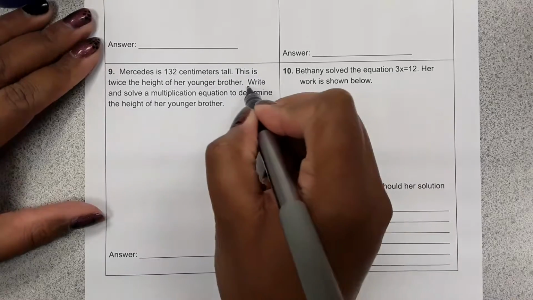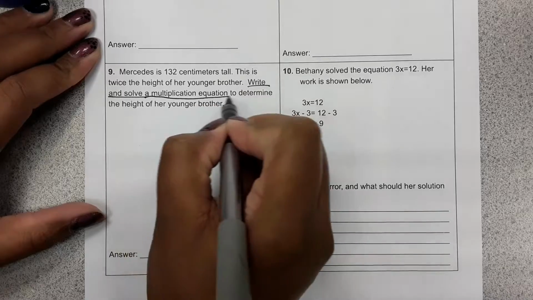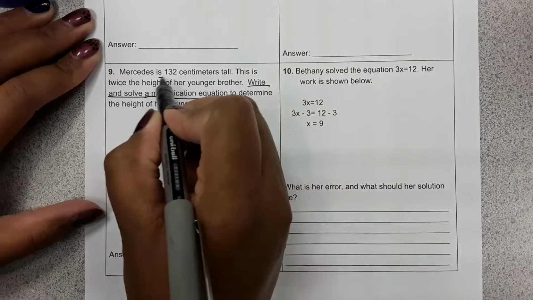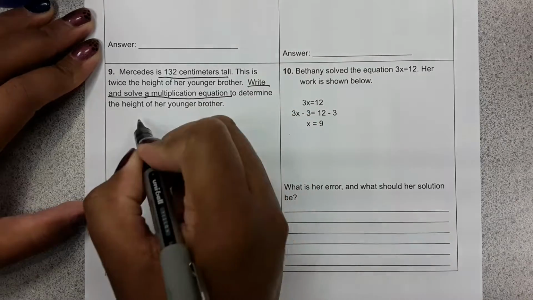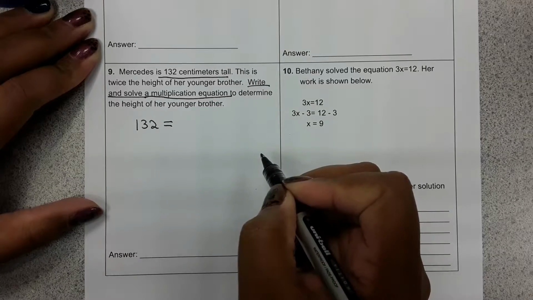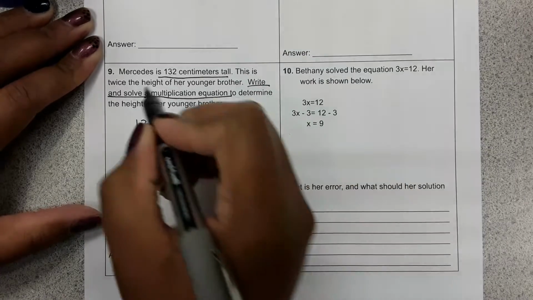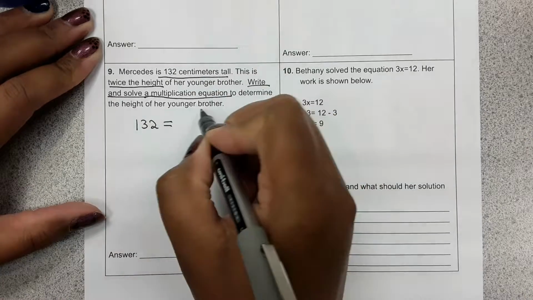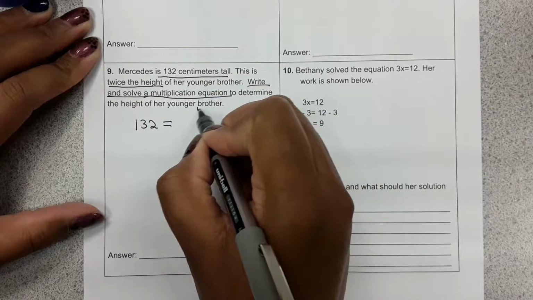All right, it does say we need to write and solve, so that's two things, and this needs to be a multiplication equation. So far, we know that Mercedes is 132 centimeters tall. 132 needs to be all by itself on one side of the equal sign. From there, we know that she is twice the height of her younger brother. Her younger brother is what we're missing, so that's going to be our variable.